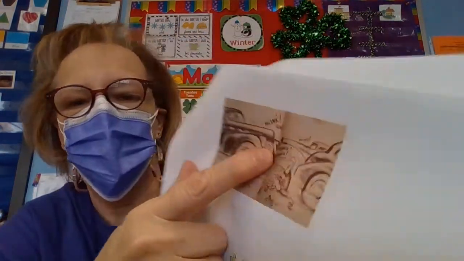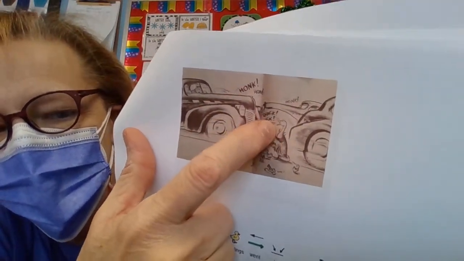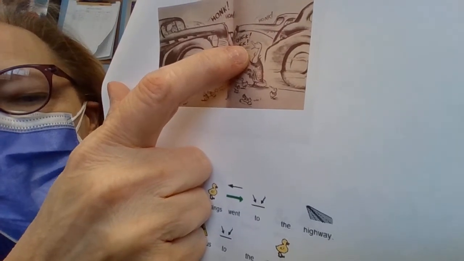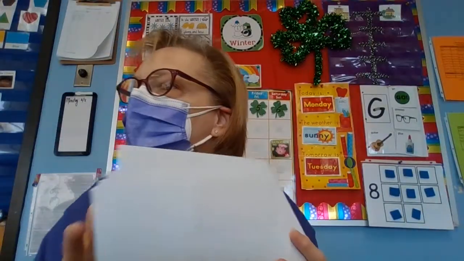There she is. She's saying quack, quack, quack, quack, yelling at the cars. They're honking at her. She's going quack, quack back at them. Look at you. I don't know if you can see her. She's quacking back at them, angry, because she's wanting to take care of all her little ducklings and she doesn't want them getting hurt.